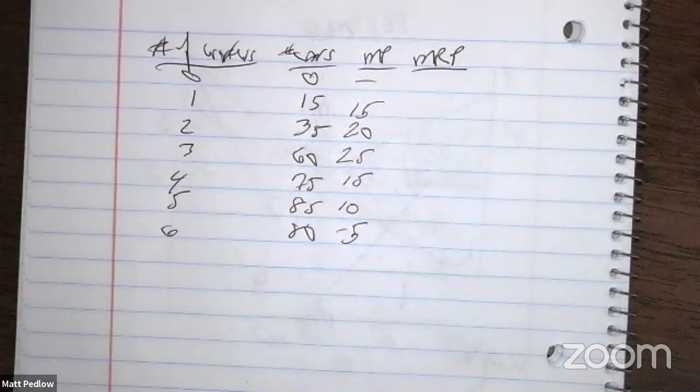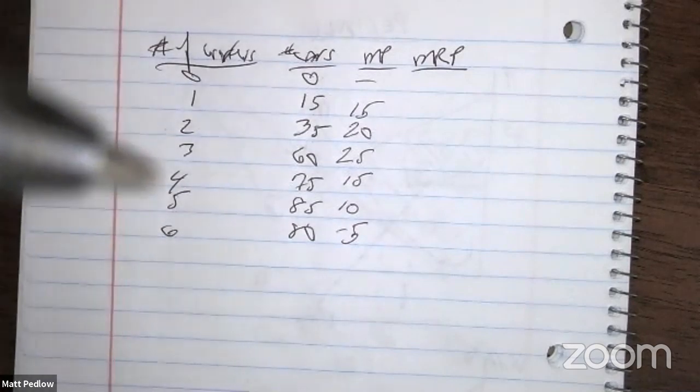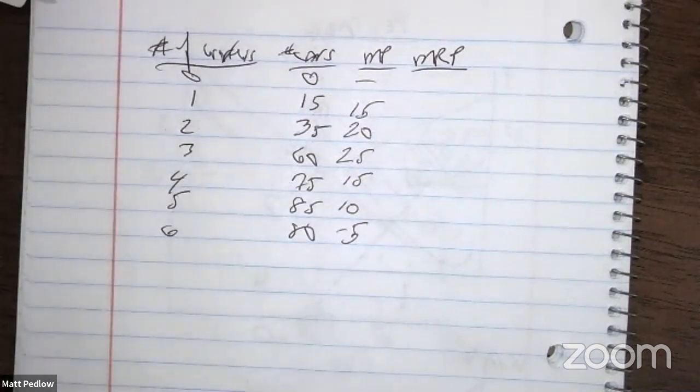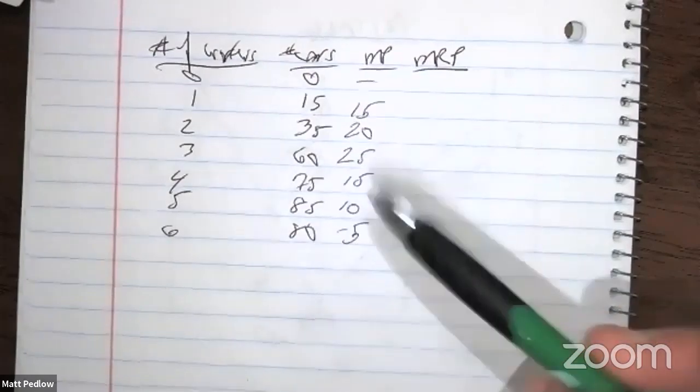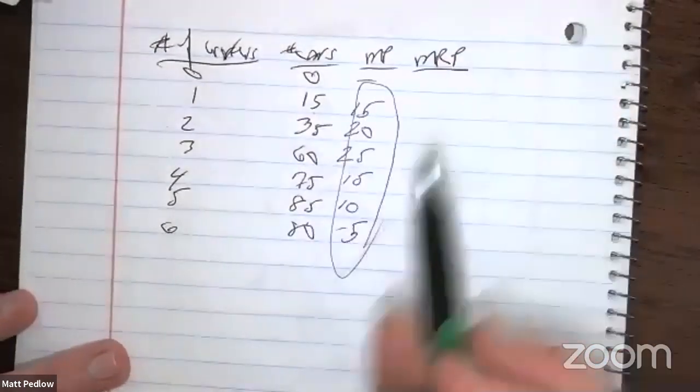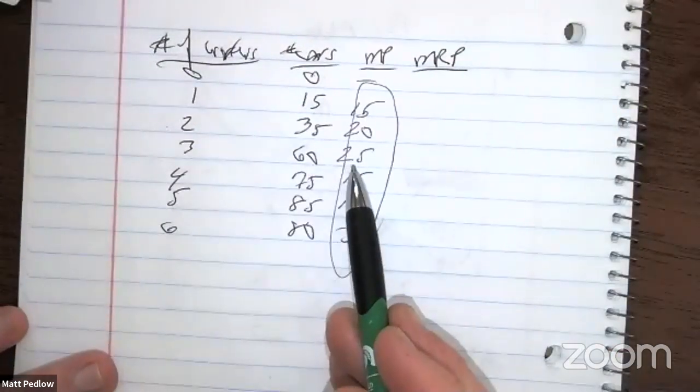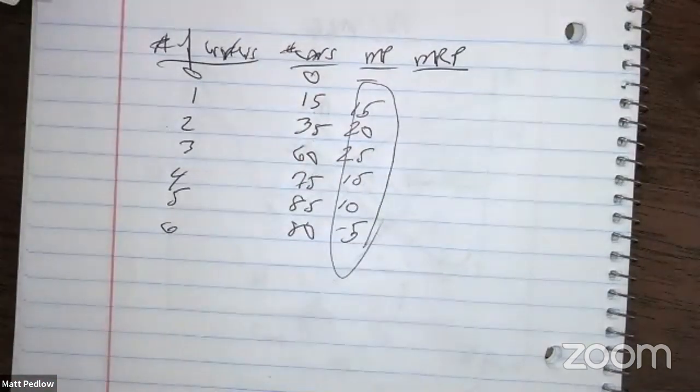So A, with which worker is marginal product maximized? Well, all you have to do is look and say, where's the biggest number in this column right here? Look, the third worker, 25. And then B, identify and define the economic principle that explains why marginal product eventually decreases. So once again, diminishing marginal returns.